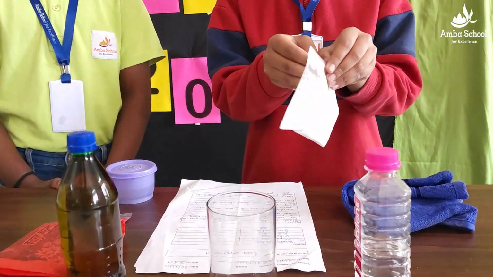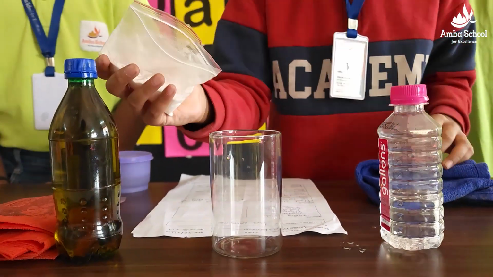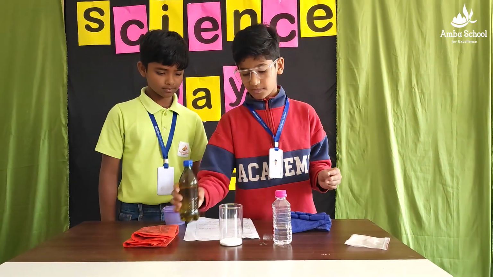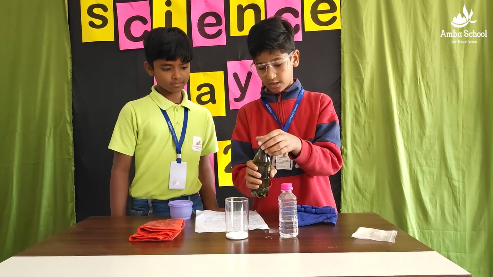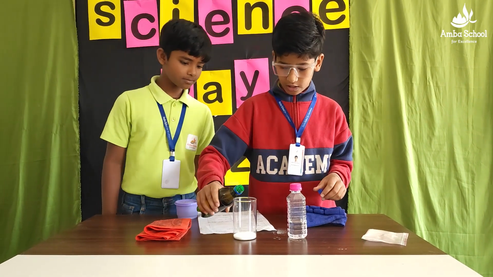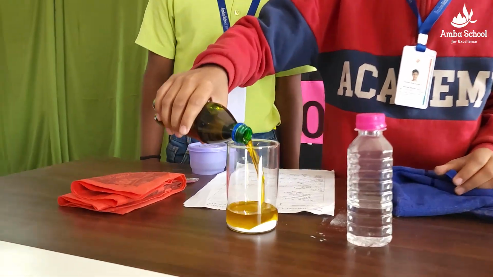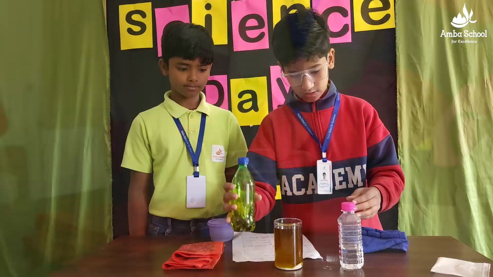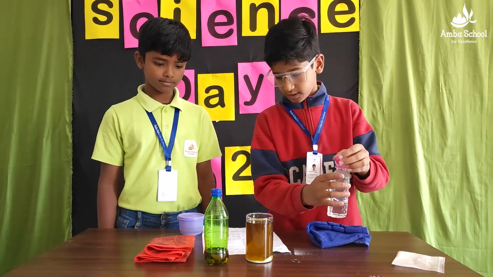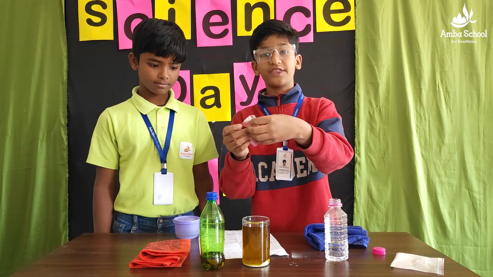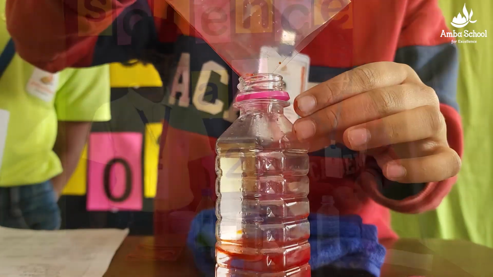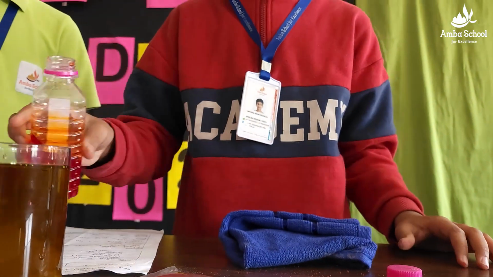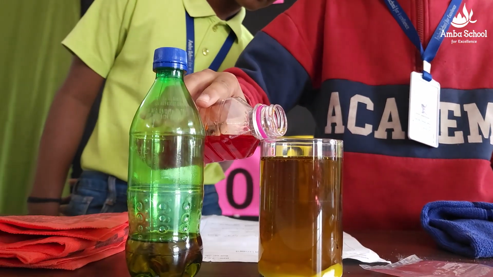We have to take this baking soda and put this whole baking soda in it. Now we will take this oil and then we will pour it inside the whole glass. Then we have to take this vinegar and then we have to take this food color. Yes. Now we'll mix it and then we'll pour it inside it.